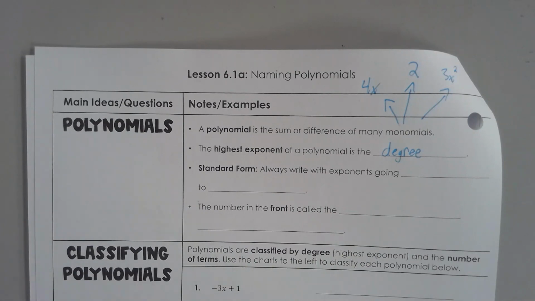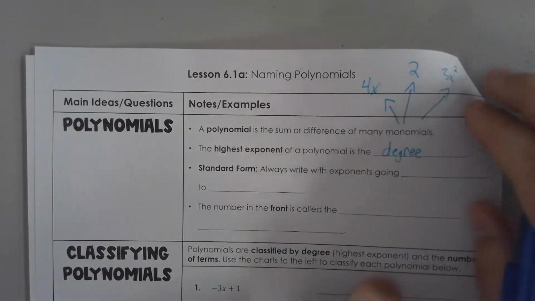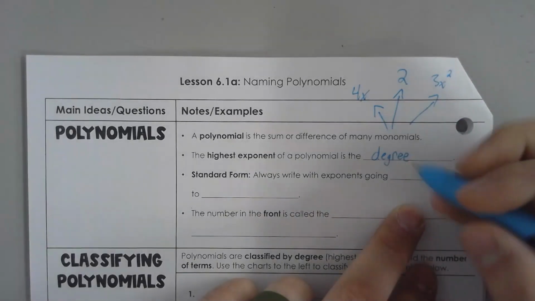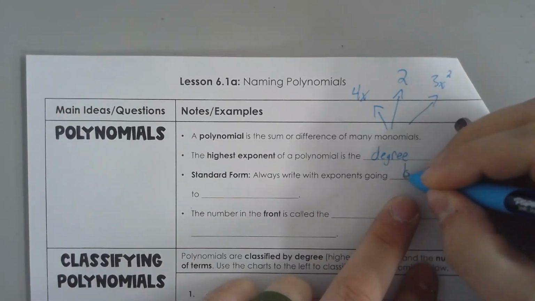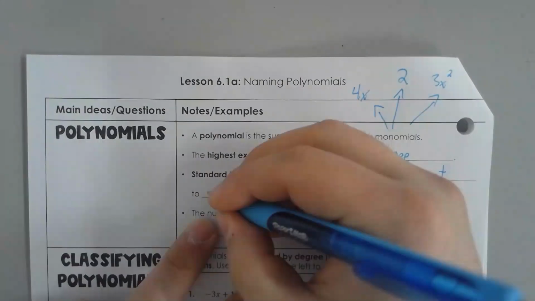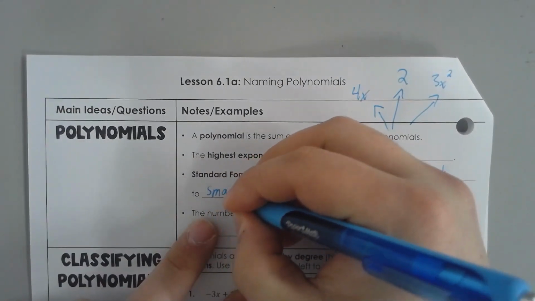So we talked about standard form last unit. That was ax squared plus bx plus c equals 0. When we're talking about polynomials here, standard form still needs to be set equal to 0, but it is written with exponents going biggest to smallest.